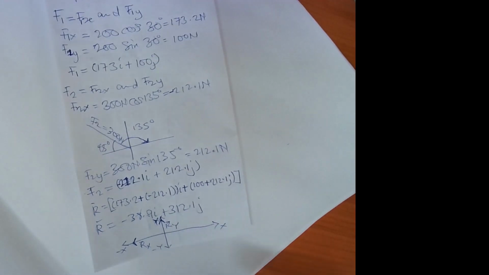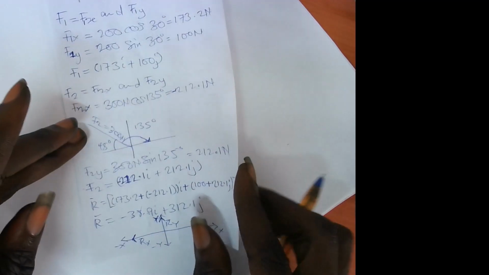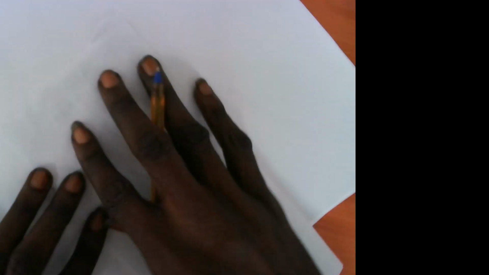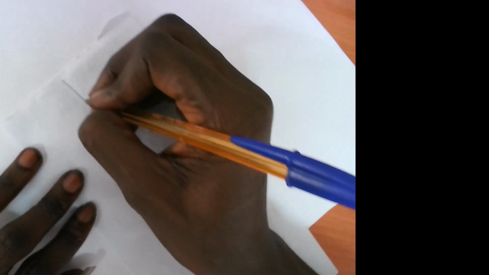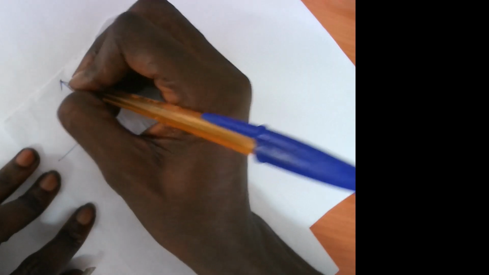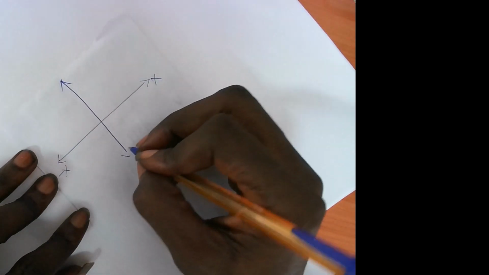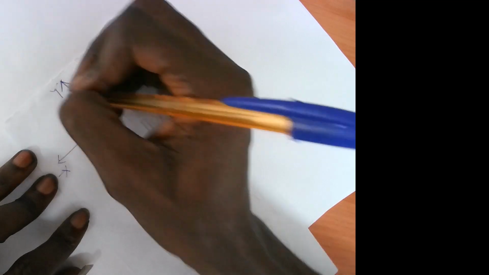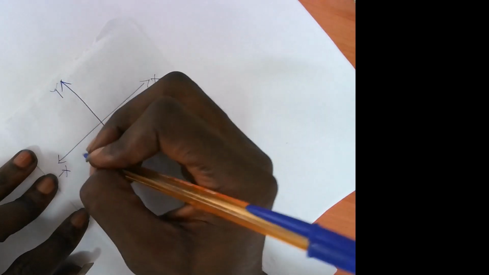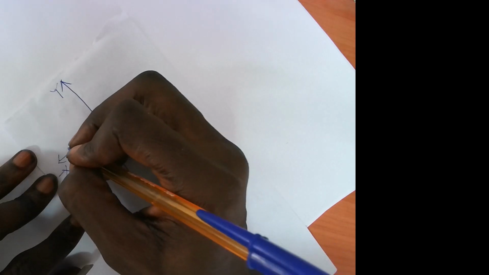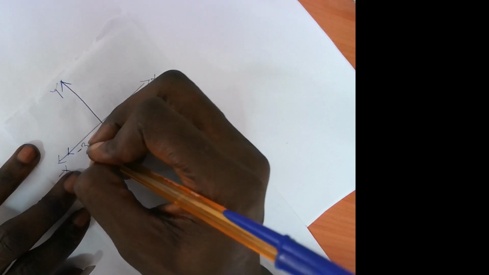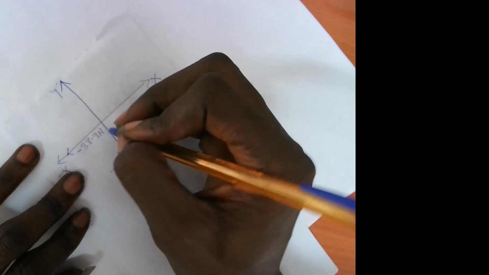But I am supposed to find the resultant vector. My x component was minus 38.9 Newton, and it was here.